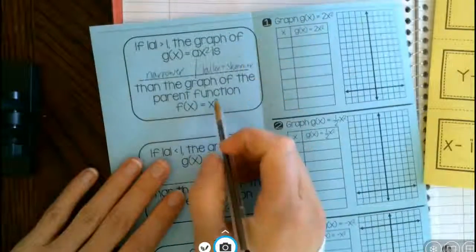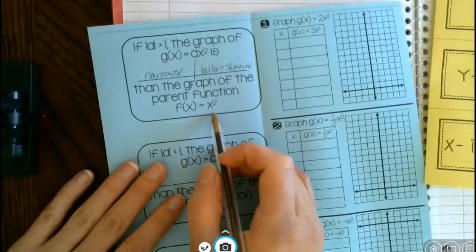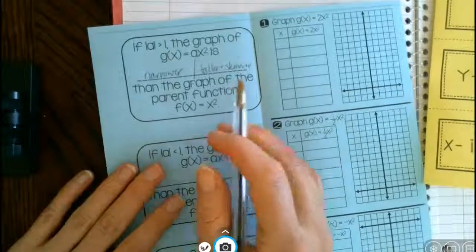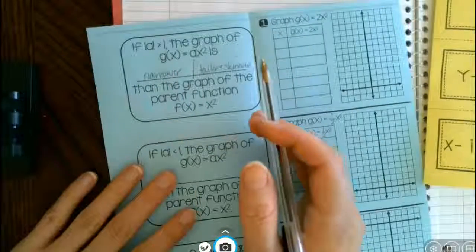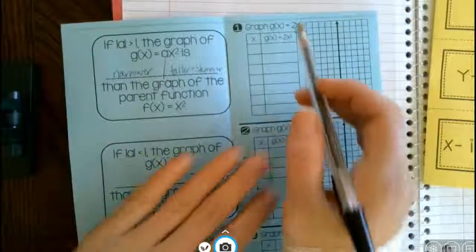Okay, then the parent function. So here when we're graphing these, we're always going to start at our parent function and then do stuff to it. So that a value is something that I'm going to be doing to my graph. So let's go ahead and graph this.